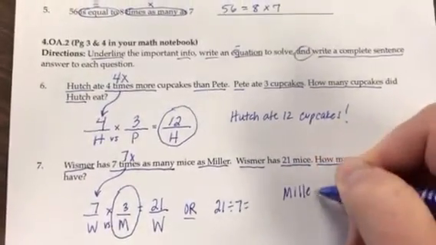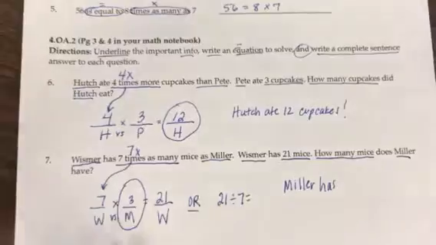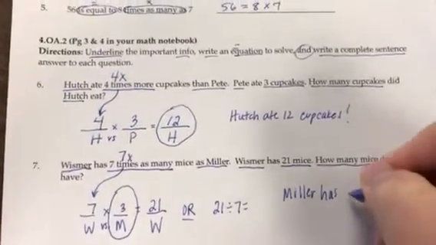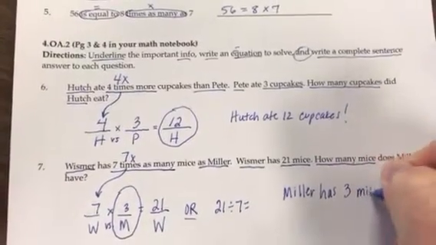Miller has 3 mice. Period. Okay. All right, on to the back.